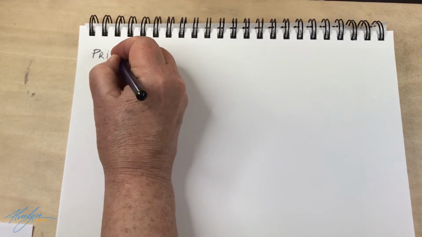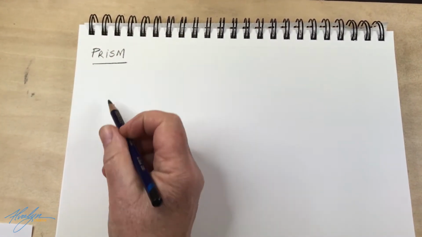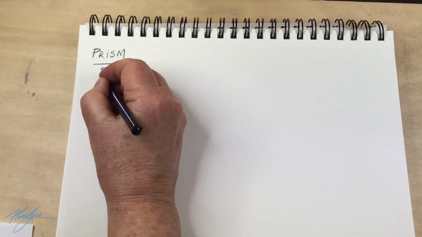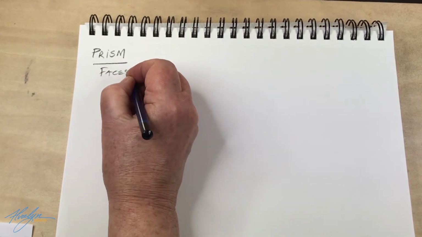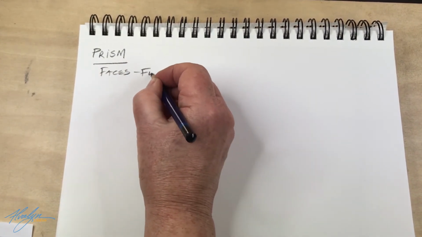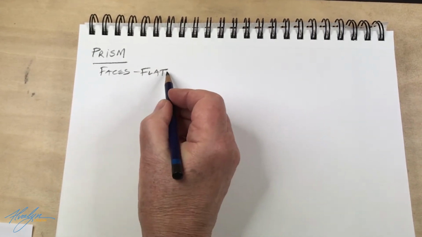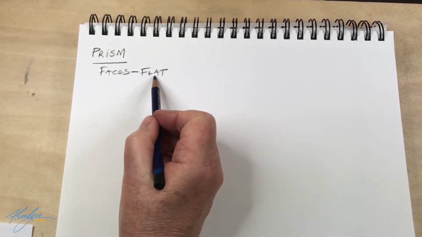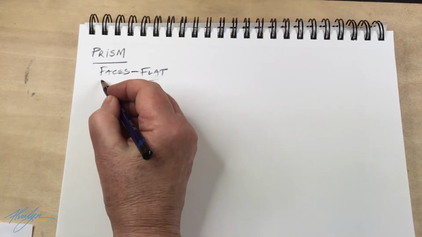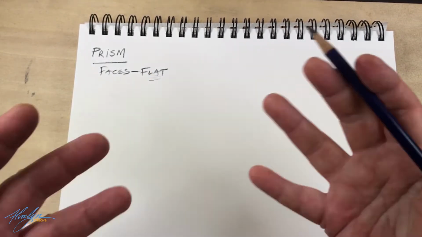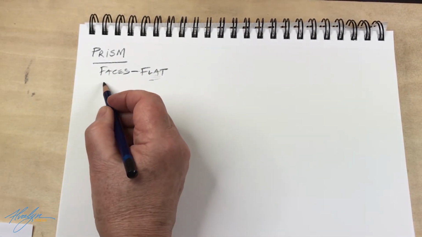So a prism, again, has faces, or it's flat. So it has surfaces that are flat, which means that as the form becomes volumetric, there are edges.